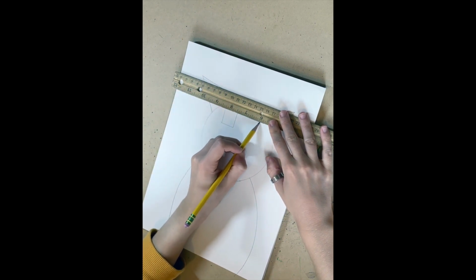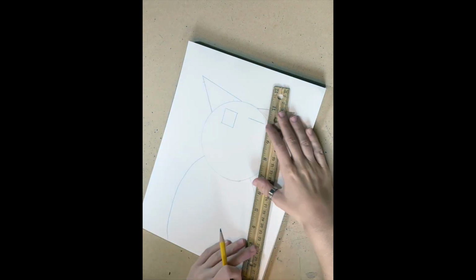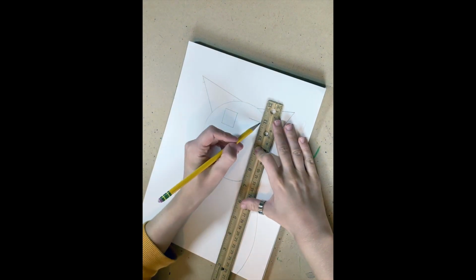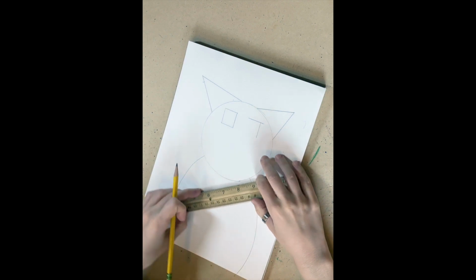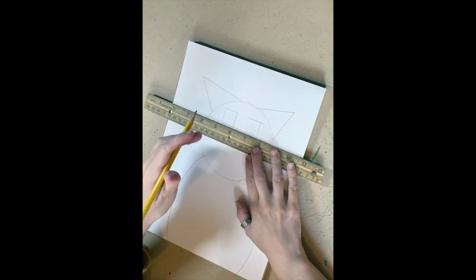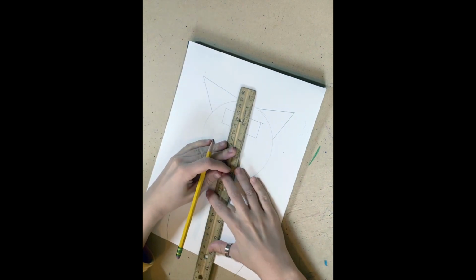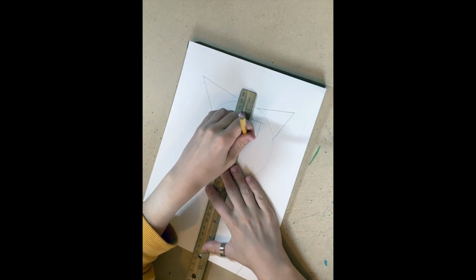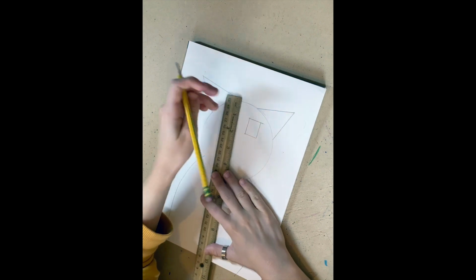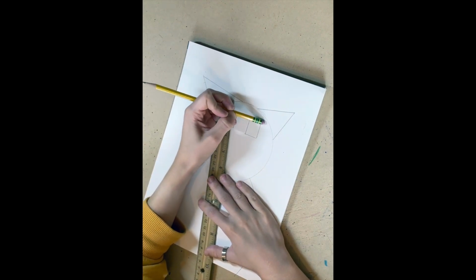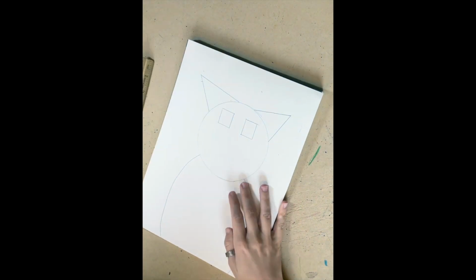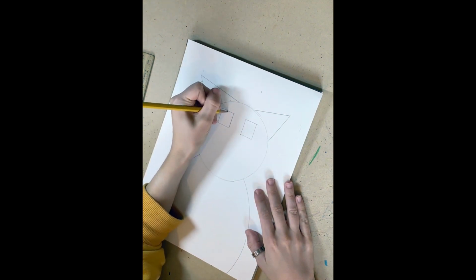And make sure when we're drawing that all of the sections are even. Okay, so we have the eyes, and the inside of the eyes are going to be a diamond shape.